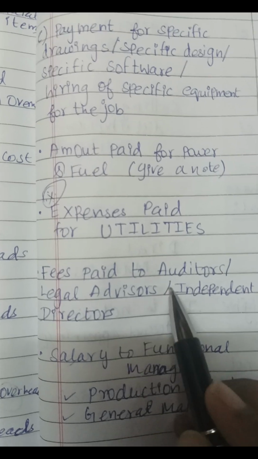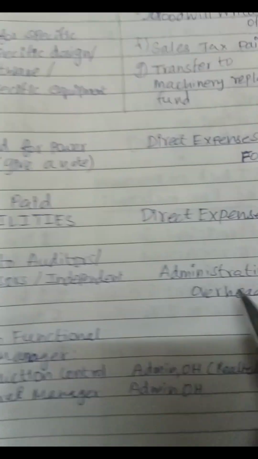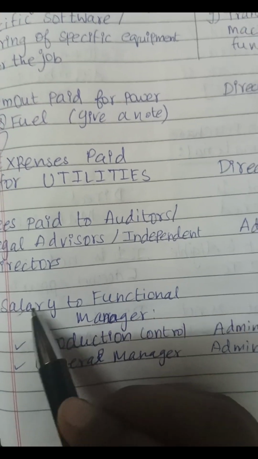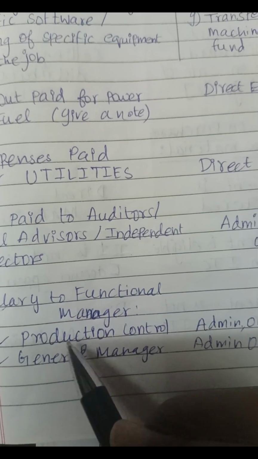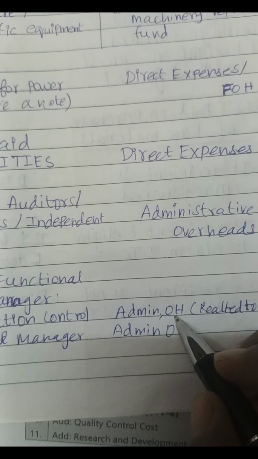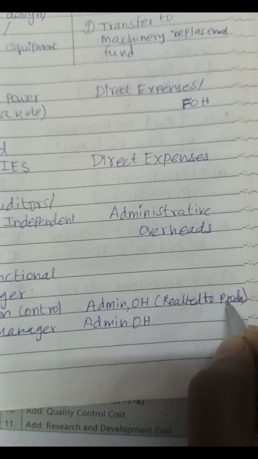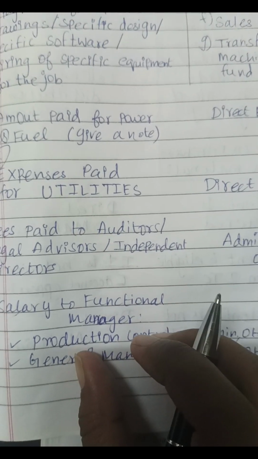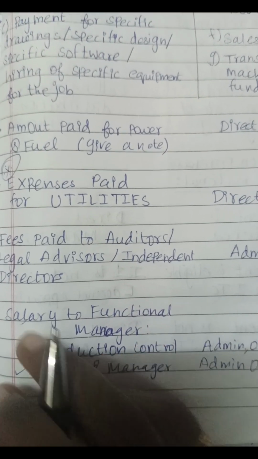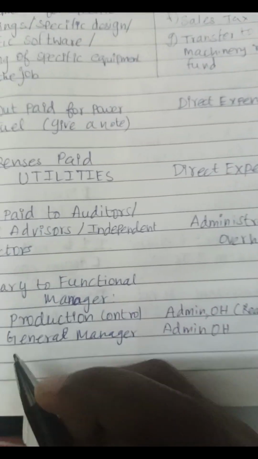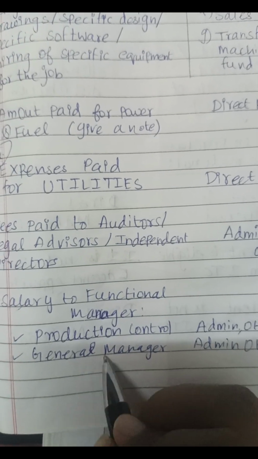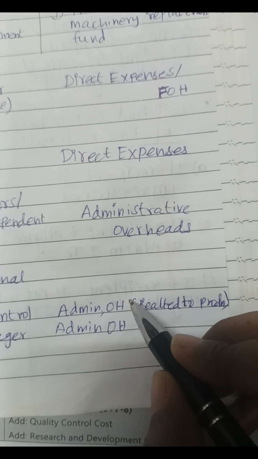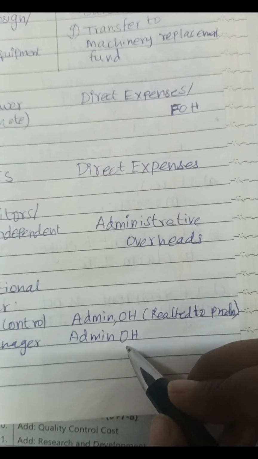Fees paid to the auditors, legal advisor, independent director, it will come under the administrative overheads. Salary to the functional manager: if it is a salary paid to the functional manager on production control, if the words production control are mentioned, then it will come under administrative overheads related to production. It is not a direct expense, it is an indirect expense, and it is a salary, so it will come under administrative overheads related to production. Then if it is paid to a general manager, it will come under administrative overheads. Here we should see there is a difference: administrative overheads related to production and administrative overheads are different.